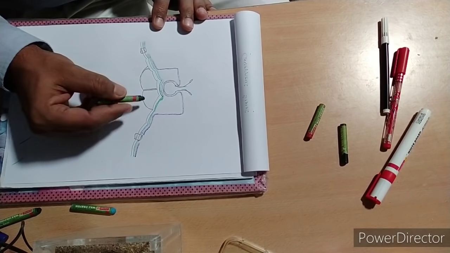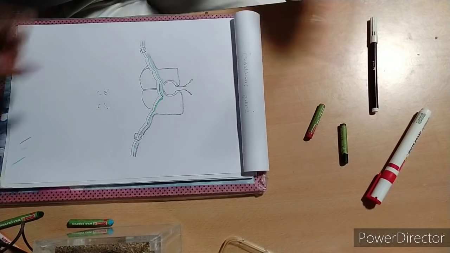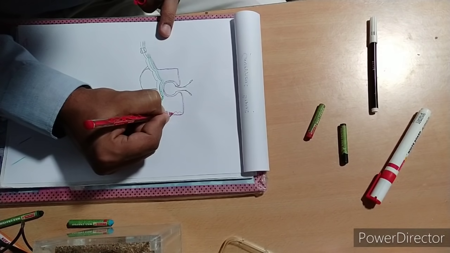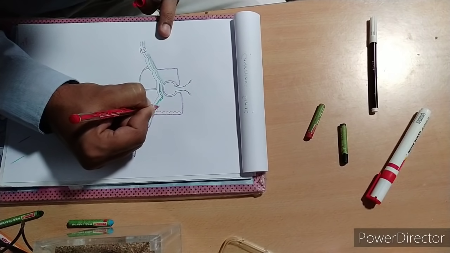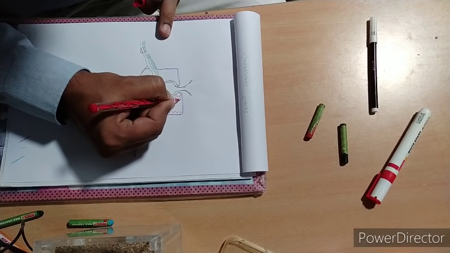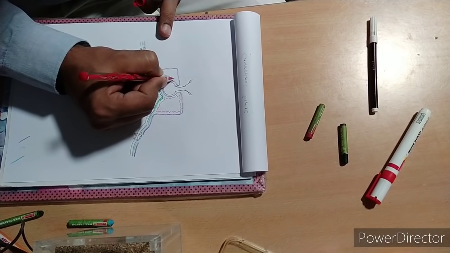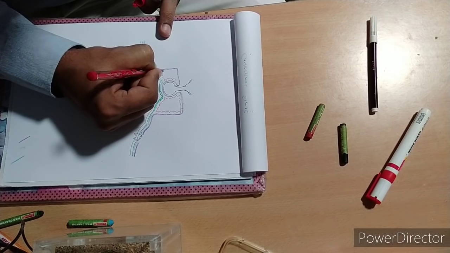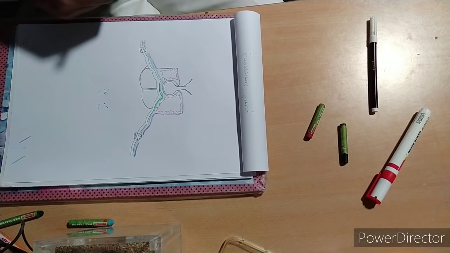So you can see these are the two sinuses, and these two sinuses are lined by the endothelium. This is the endothelium on the opposite side as well.